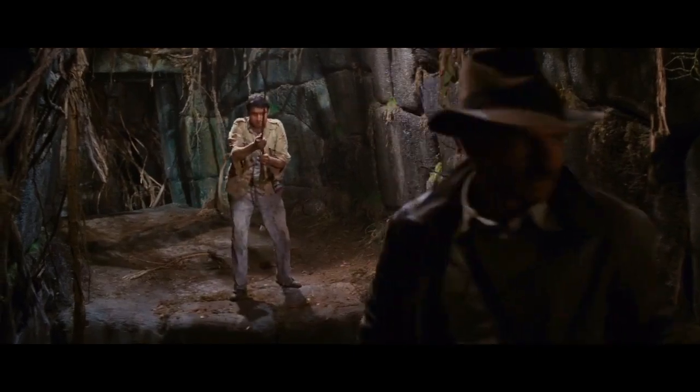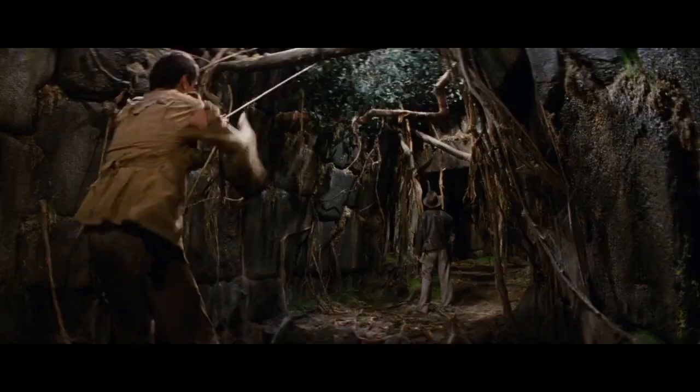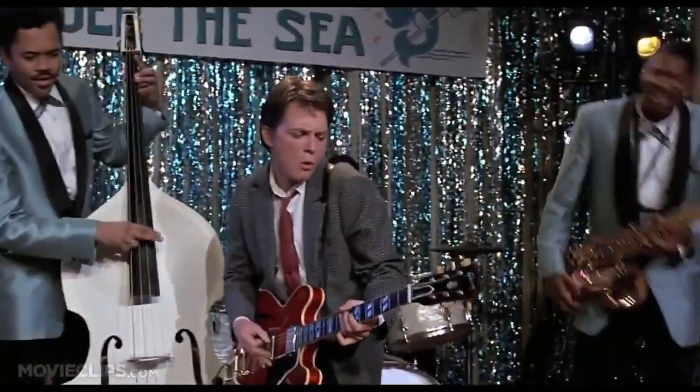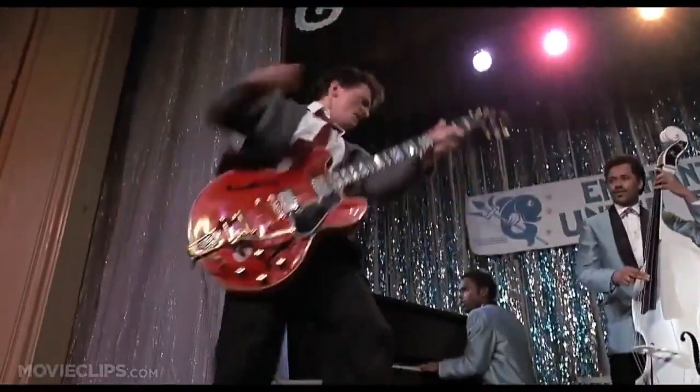Cutting on action. This is the simplest of all cuts. This is simply cutting from one shot to another whilst the subject is still in motion. This isn't limited to just fighting. Any form of movement counts as action and can be cut.